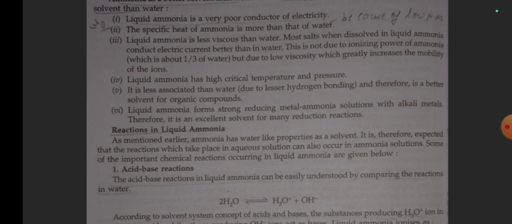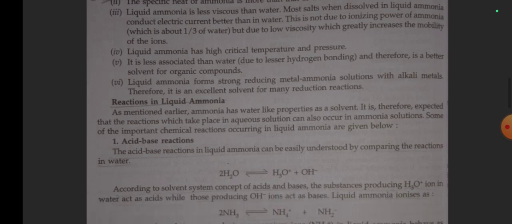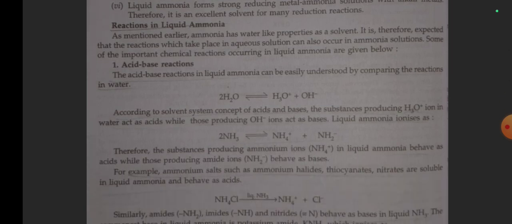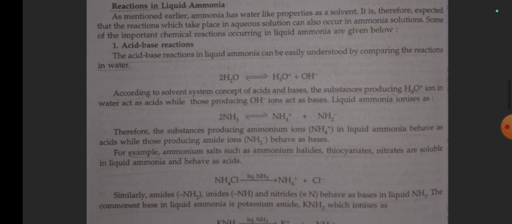Number 5. It is less associated than water due to lesser hydrogen bonding and therefore is a better solvent for organic compounds. Number 6. Liquid ammonia forms strong reducing metal-ammonia solutions with alkali metals. Therefore, it is an excellent solvent for many reduction reactions. Reactions in liquid ammonia. As mentioned earlier, ammonia has water-like properties as a solvent. It is therefore expected that the reactions which take place in aqueous solutions can also occur in ammonia solutions. Some of the important chemical reactions occurring in liquid ammonia are given below.